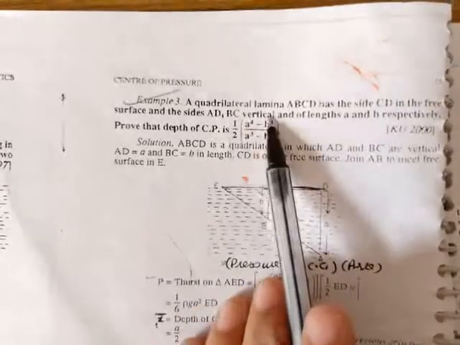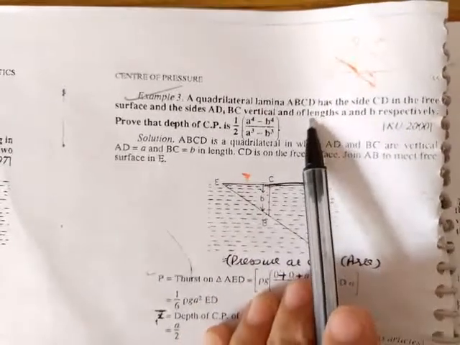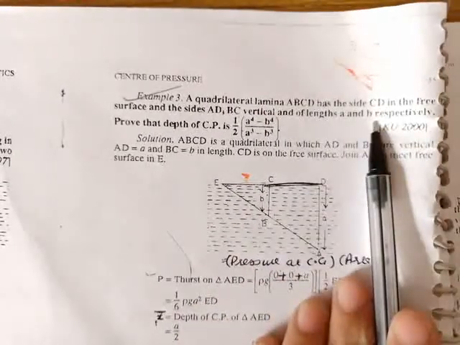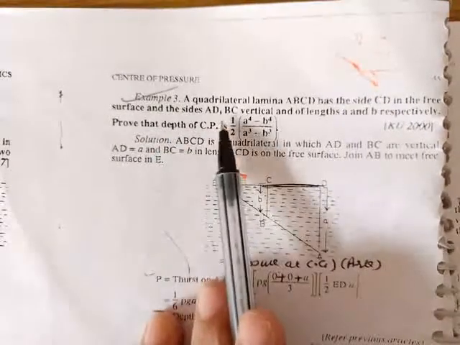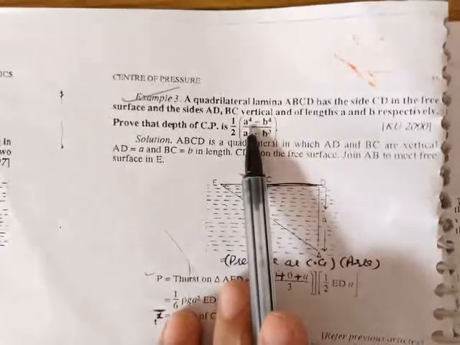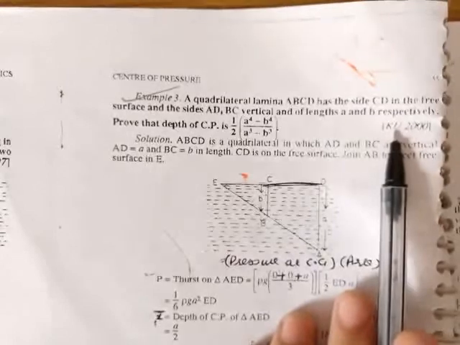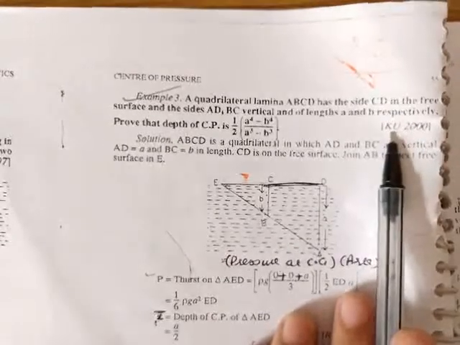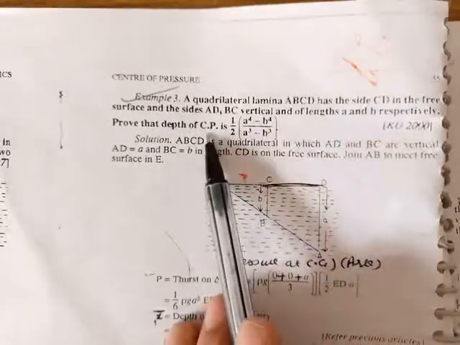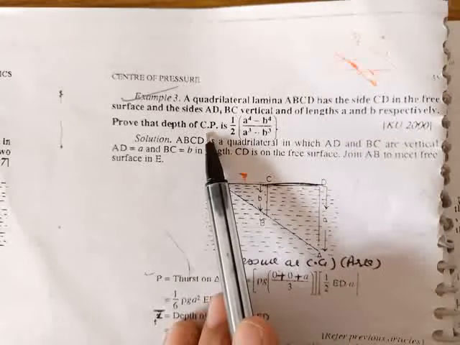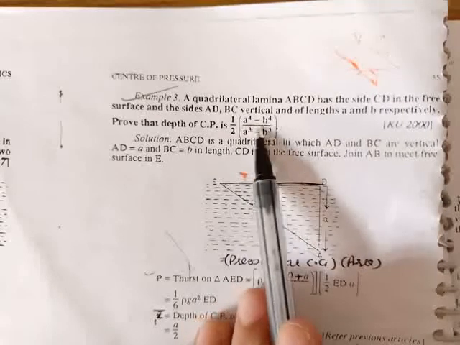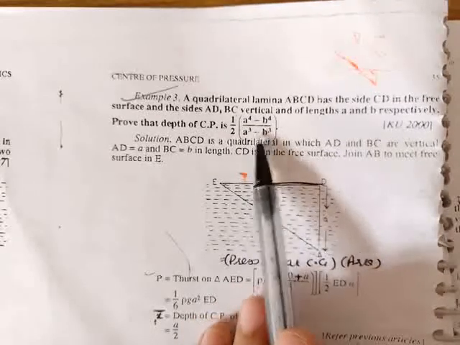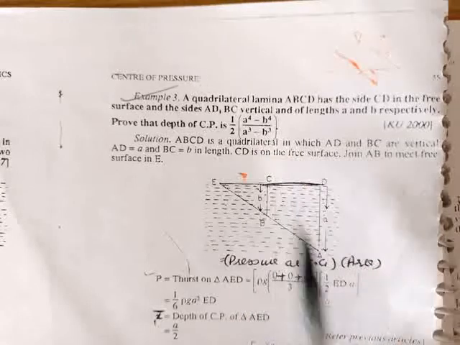A quadrilateral lamina ABCD has the side CD in the free surface and the sides AD and BC are vertical, having the lengths A and B respectively. We are to find the depth of center of pressure, and to prove that it is half of the expression A raised to the power 4 minus B raised to the power 4 upon A cube minus B cube.